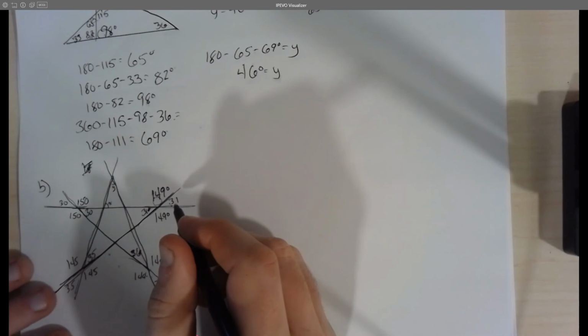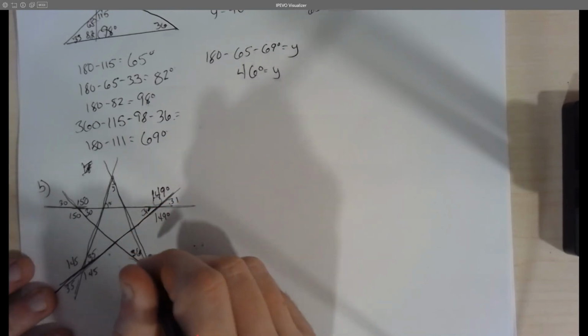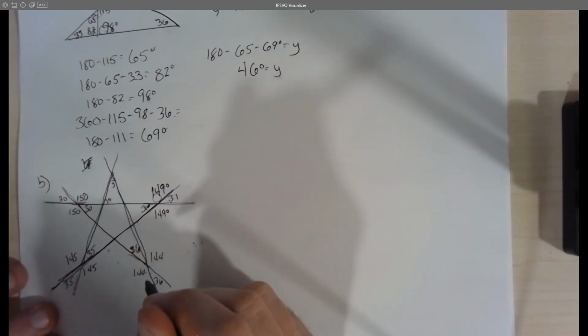So going through this, we're going to use the bits of information that we have here in order to solve for what's missing.